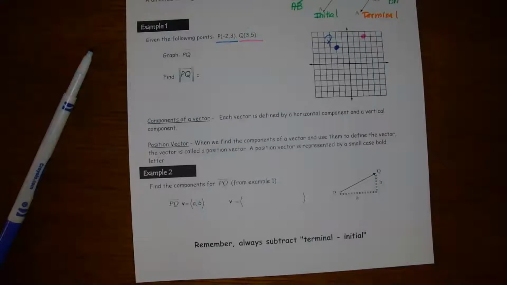Y'all, please make sure your screen is muted at home. I am hearing someone, but I'm not seeing who it is.